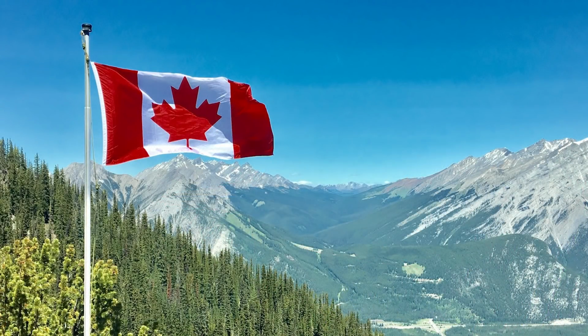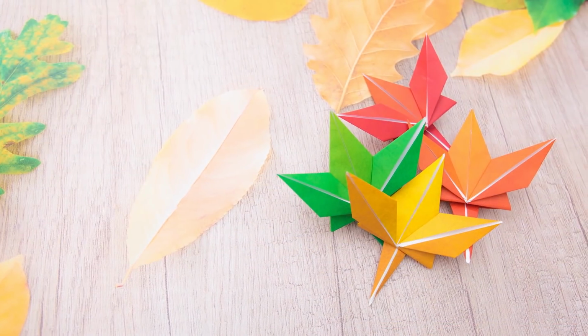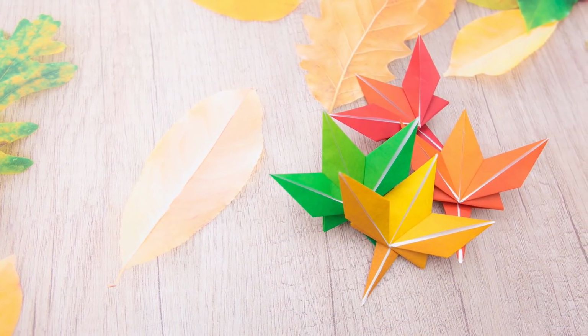This strong autumn color the maple tree produces has also been intrinsically connected to Canada, who adopted it as part of its national flag in 1965 to symbolize unity, tolerance, and peace. This origami maple leaf is a great way to celebrate the autumn season.